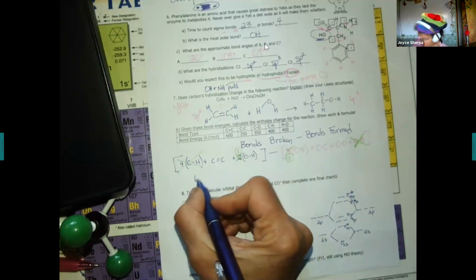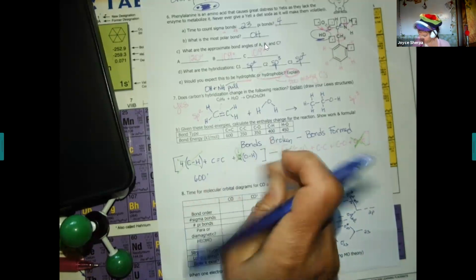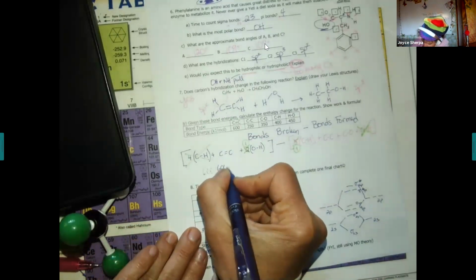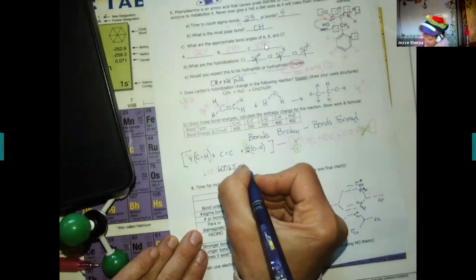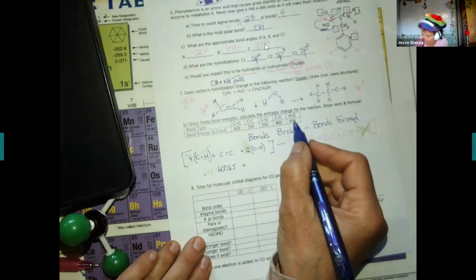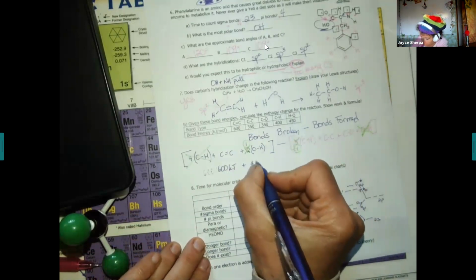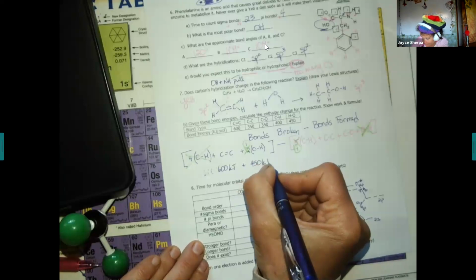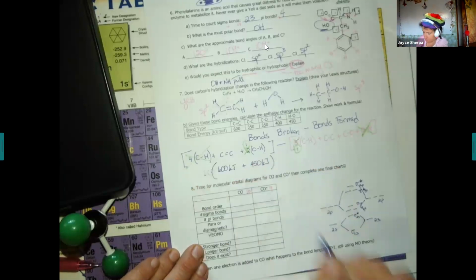So the carbon-carbon is 600 kilojoules. If you write it out and then you put the numbers right underneath, I'm okay with that. My OH or HO is 450. Show a unit, kilojoules. So these are my bonds broken.